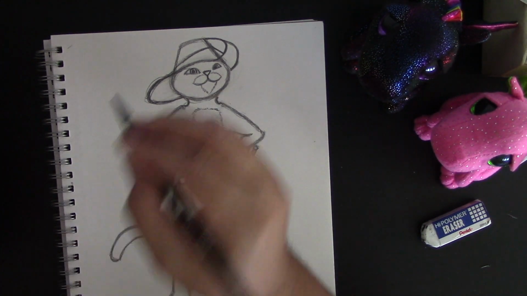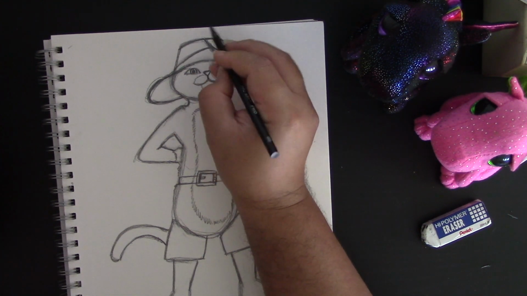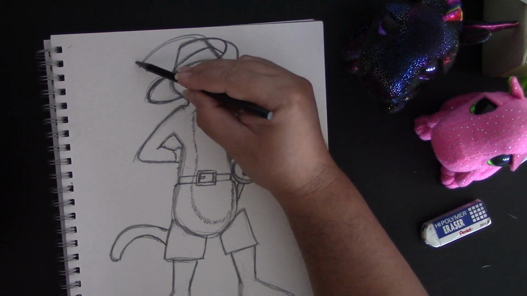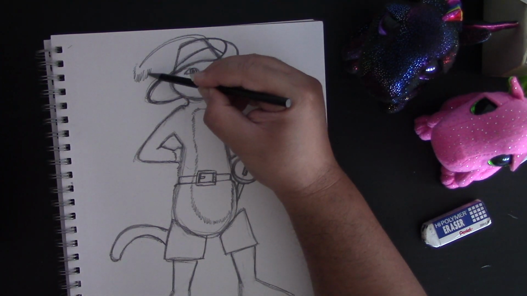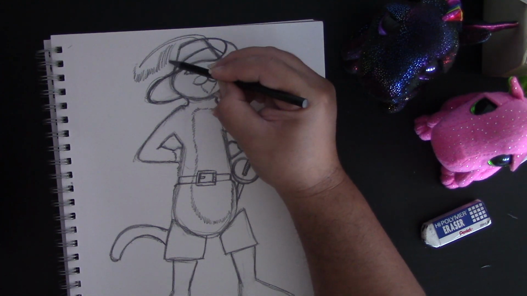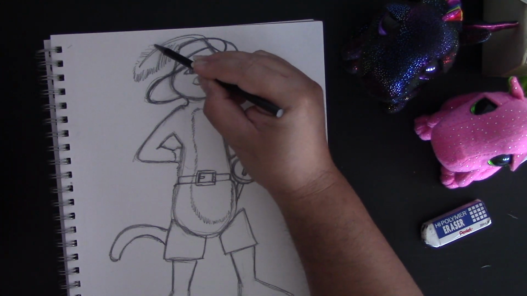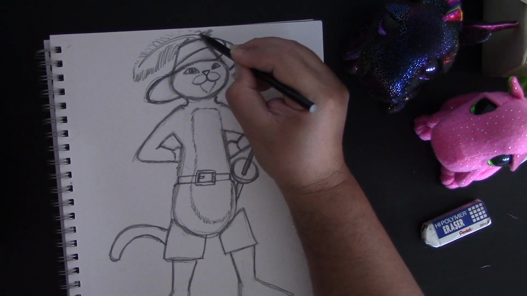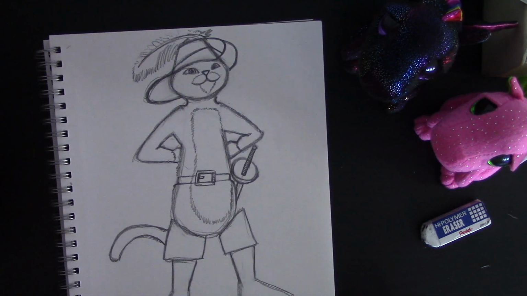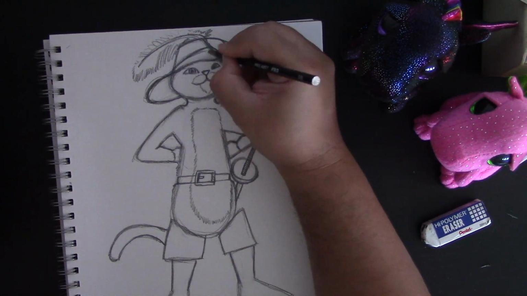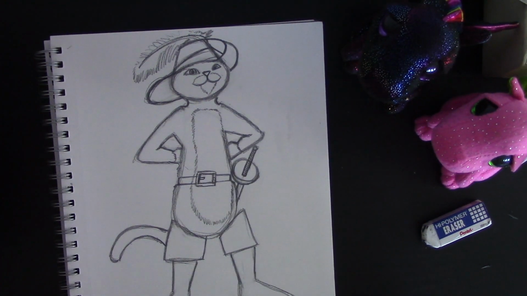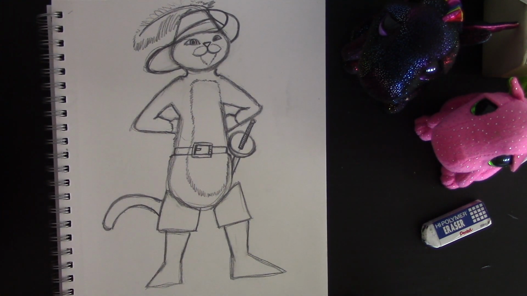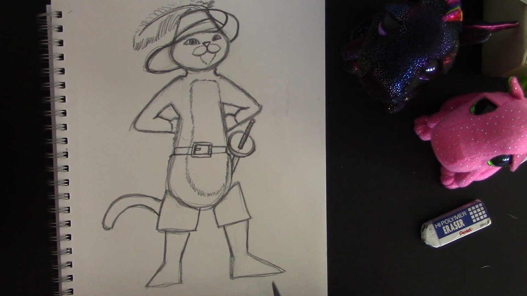Alright, there's one more thing that's sticking out of his hat, and that's going to be a curved line, and on that curved line we're going to put a bunch of fuzzy lines sticking off of it because it's supposed to be a feather. And that's sticking off the top of the hat. Right. So now we can go ahead and finish up the shoes.